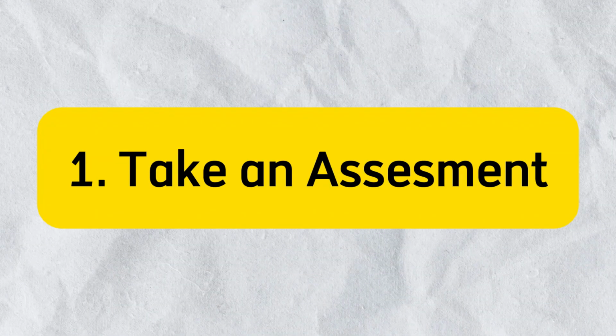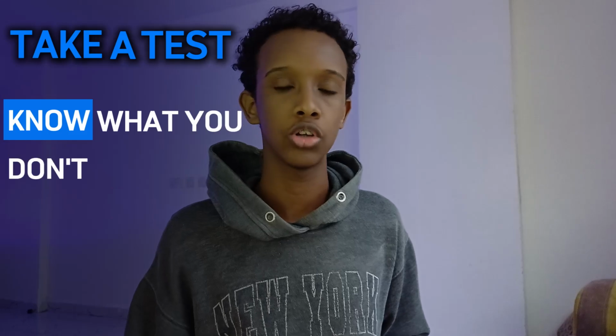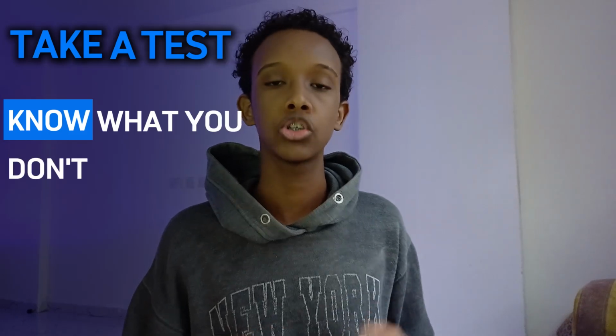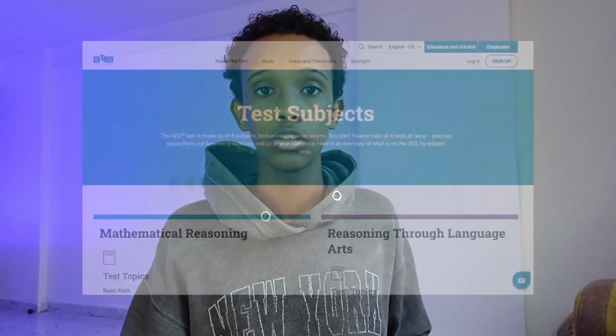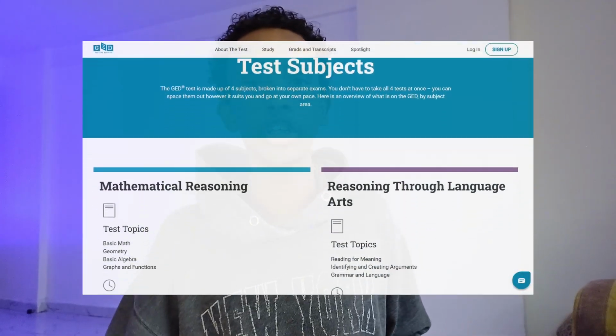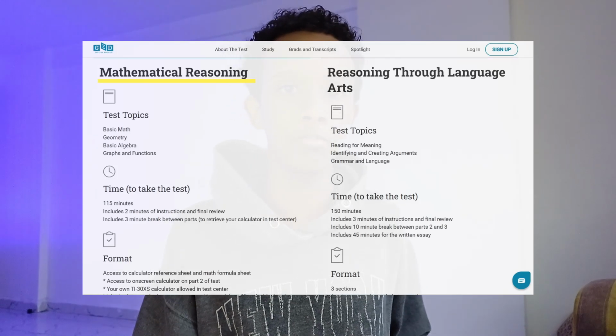Take an assessment. The first thing you want to do is assess your current level. Take a test to see what topics you know and what topics you don't. Now when you take that test, make sure you take it exactly how you would in a testing environment. The test should be the exact time as an official GED test. For the GED Math section, that would be 1 hour 55 minutes.